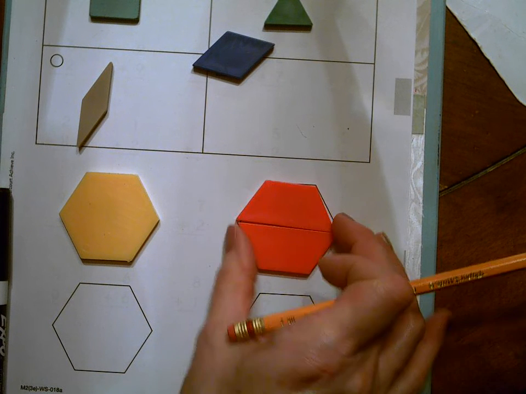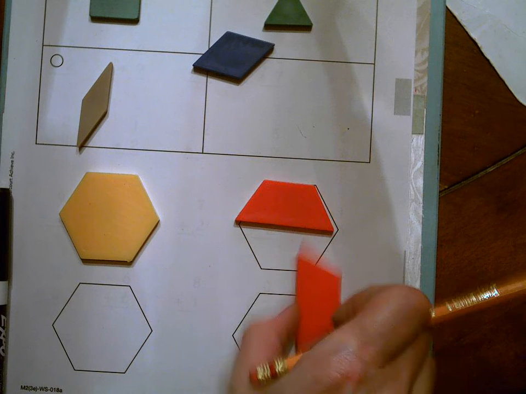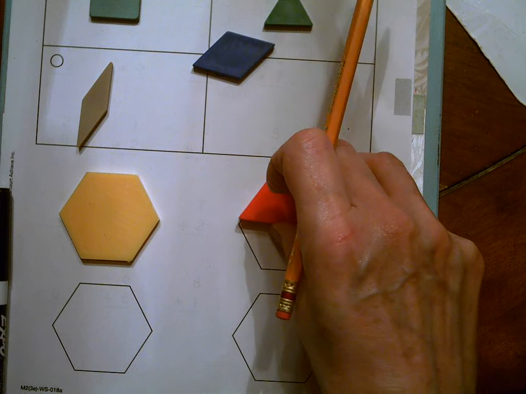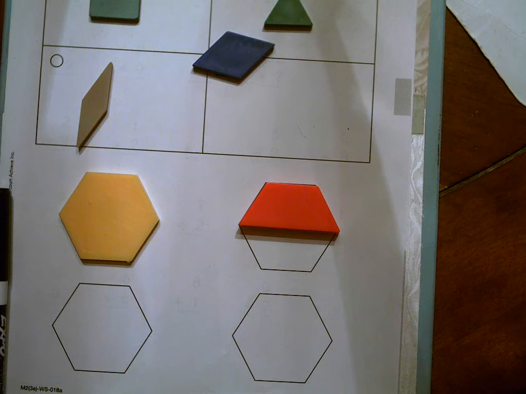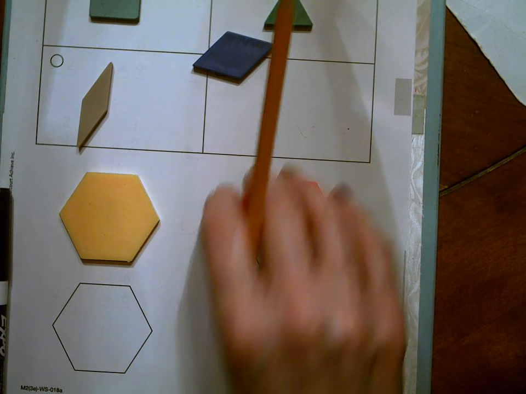Are the 2 trapezoids the same size? Well, if I stack them on top of each other, they sure are. They're exactly the same. I wouldn't even know, right? There were 2 of them there because they're exactly the same. That's how I can tell that they're exactly the same size.